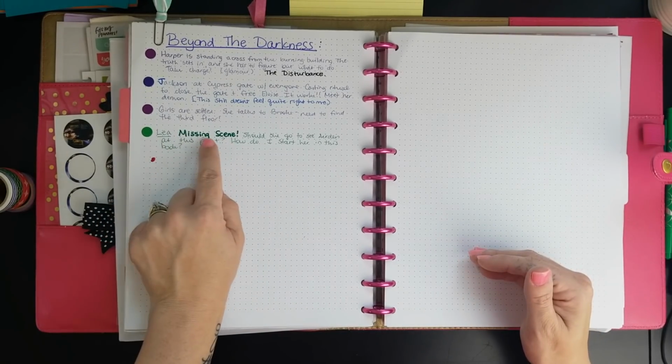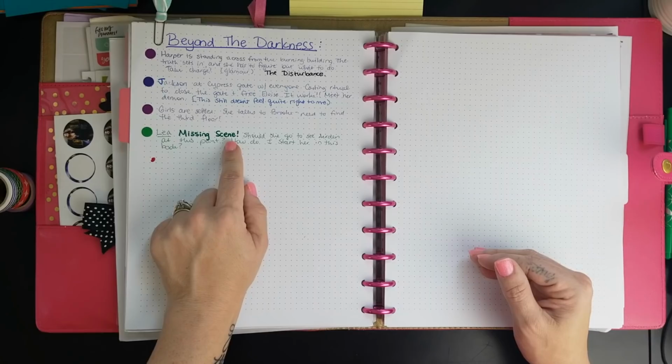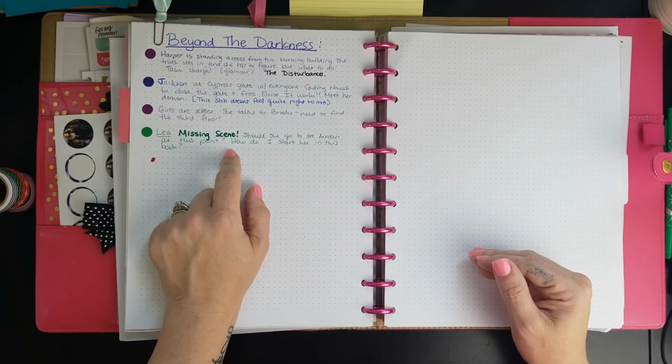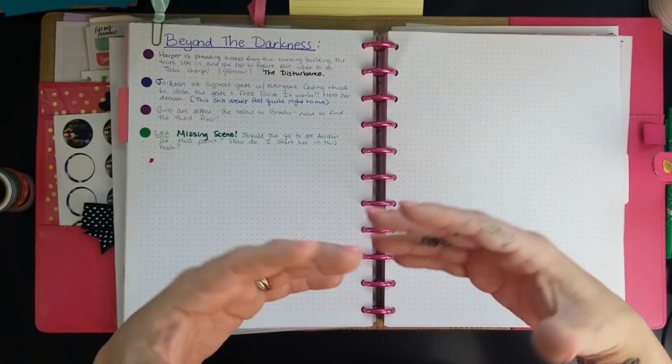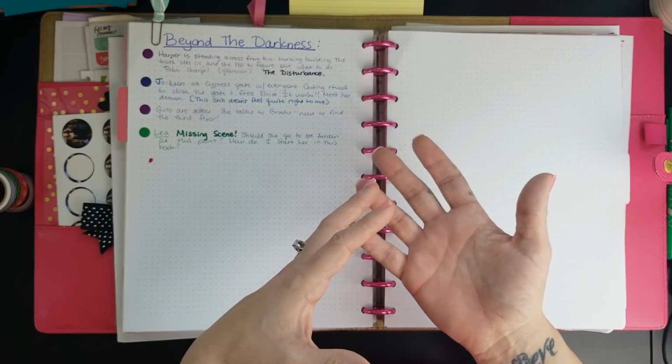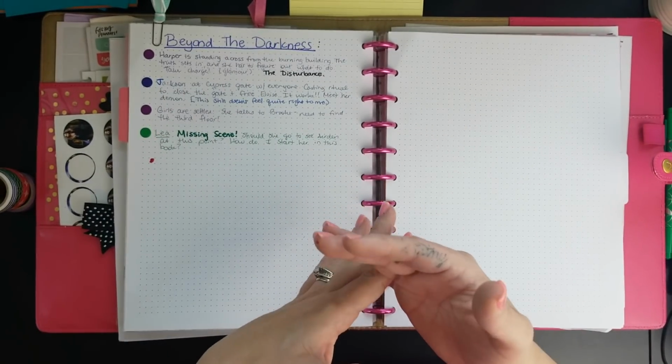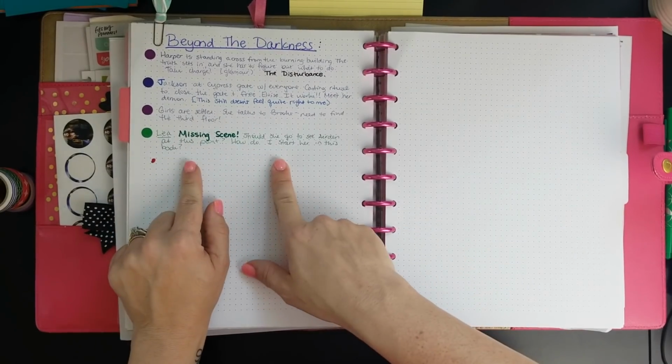So I had some little notes here for what I wanted to write about Leah, but she didn't actually have a scene here. So I knew that I had skipped that scene because in my rough draft, I actually say, I'm just going to brainstorm here because I'm not exactly sure how I want to start her POV. So I marked that here.